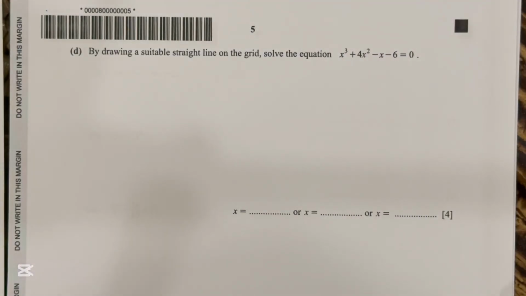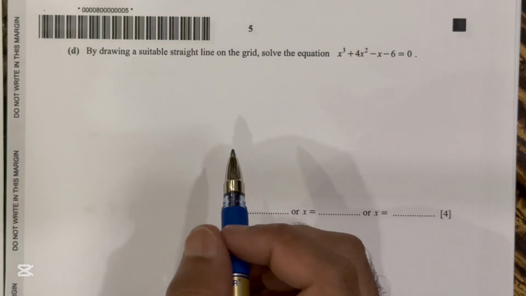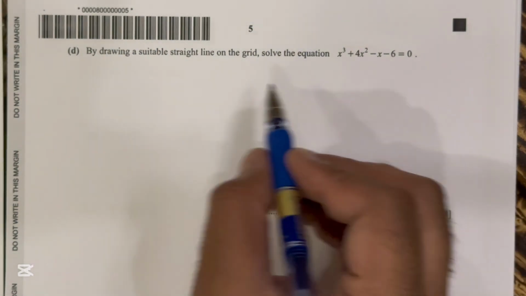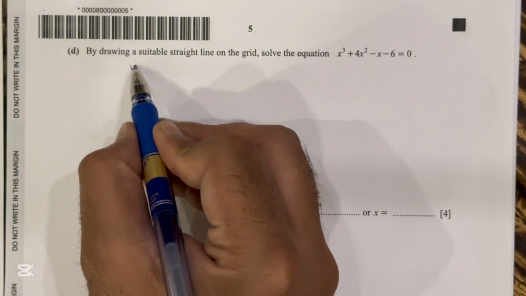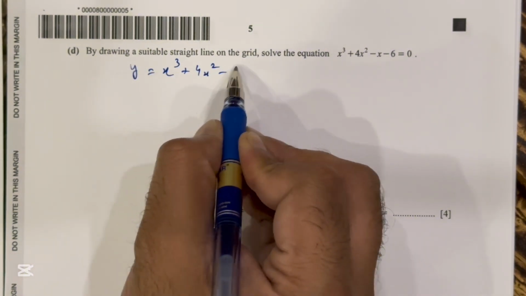Moving to its D part: by drawing a suitable line on the grid, solve the equation x cube plus 4x square minus x minus 10. Okay, so you need to draw this line first. You need to solve it. You know that the other equation was y is equal to x cube plus 4x square minus 4.